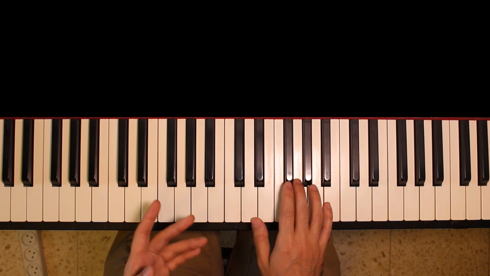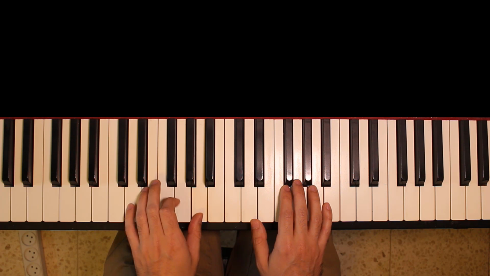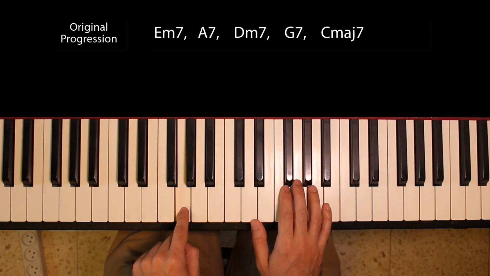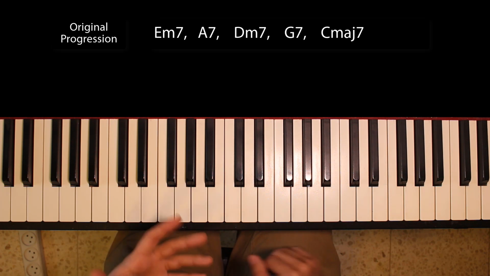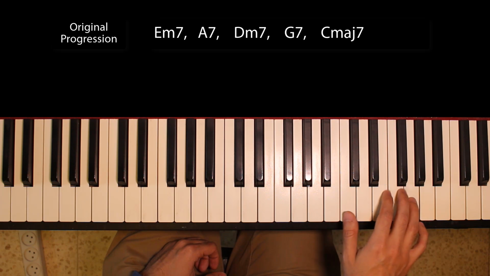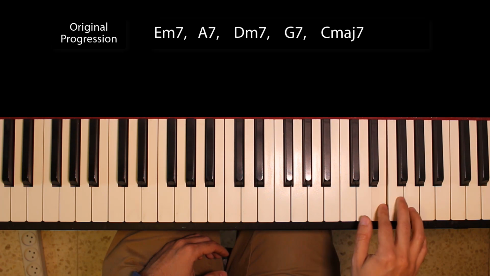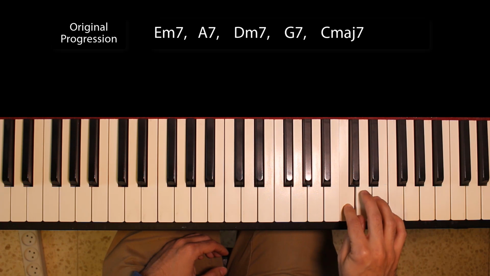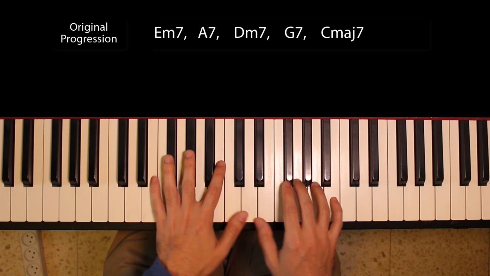And it's going to be an E minor, going to an A dominant 7th, going to a D minor, going to a G dominant 7th, going to a C. And the melody is going to be something simple. It's going to be something like this. So put together, the original chord progression would be maybe this.